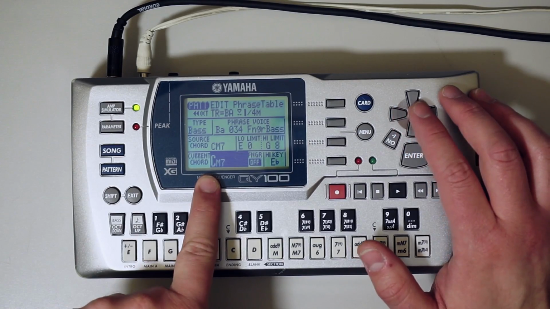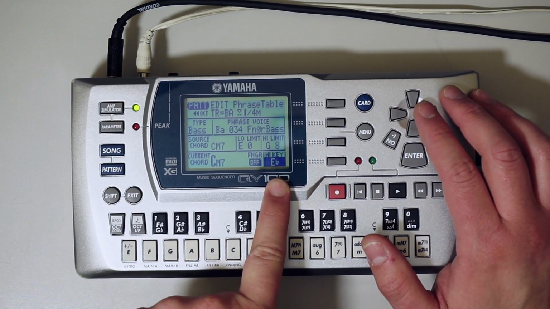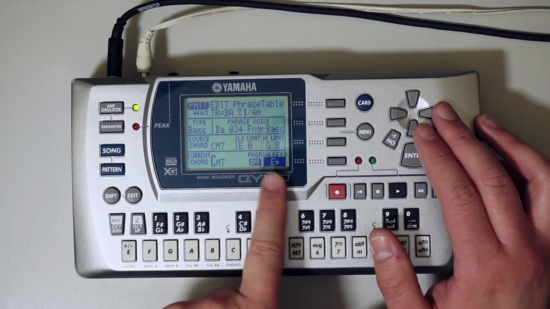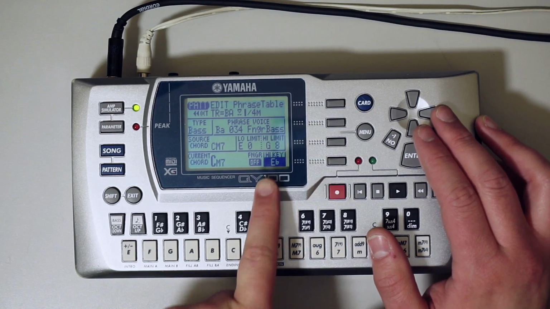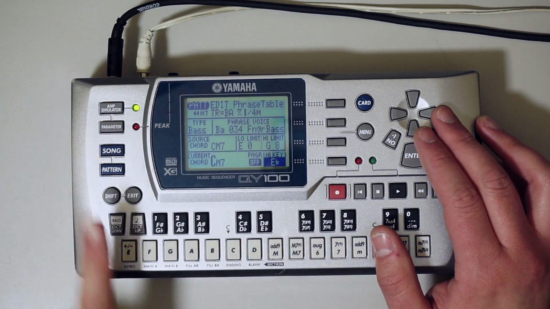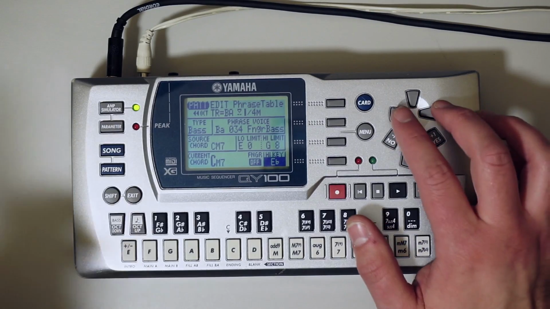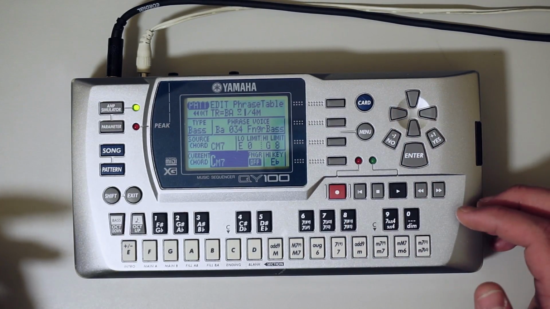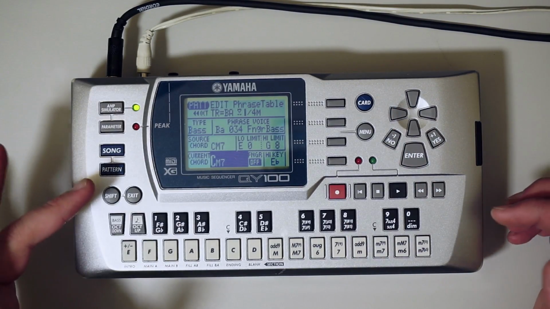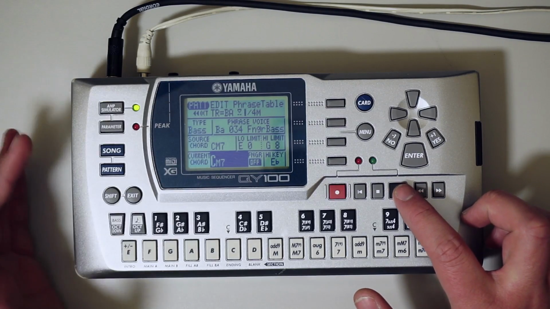So this is the current chord, and high key, this is what you've got here. This is the highest possible note. Everything above that, which means E, will get transposed down. So we can test this right here. As long as you're in edit mode, you hear this phrase solo.